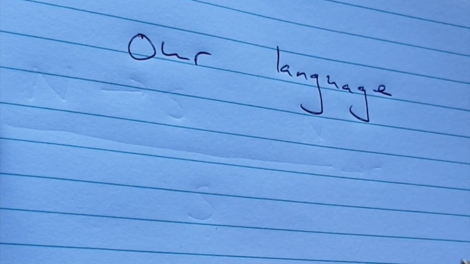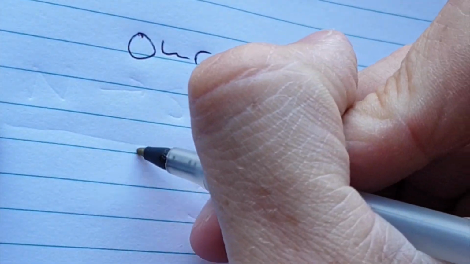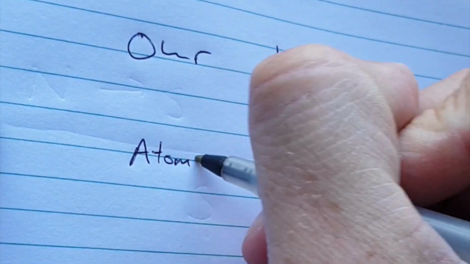So the first thing we need to do is think about what this language is, how this language operates. So here's how our language is going to work. At the basis, we're going to have some things that we're going to call atomic sentences.